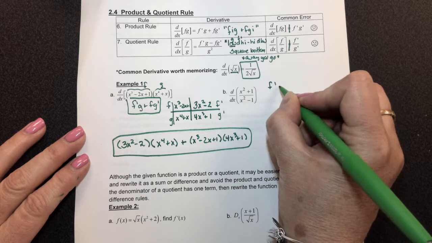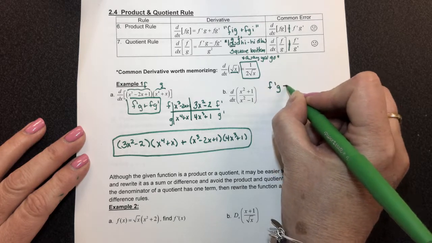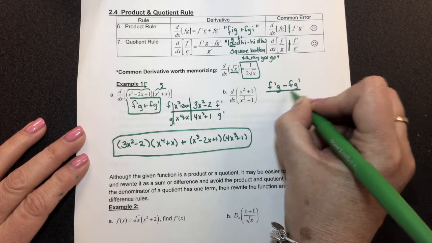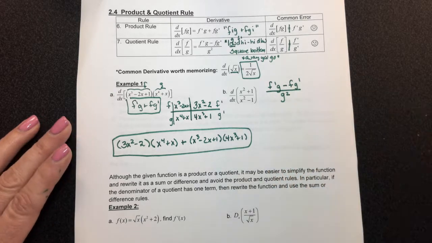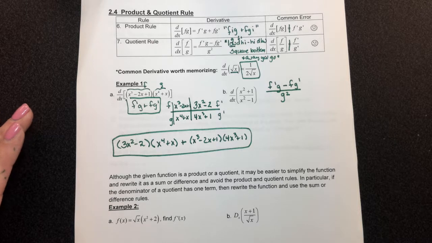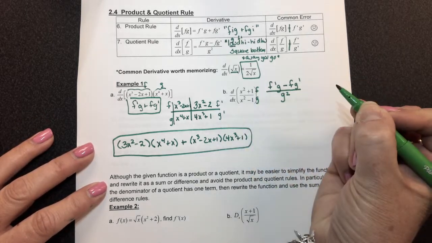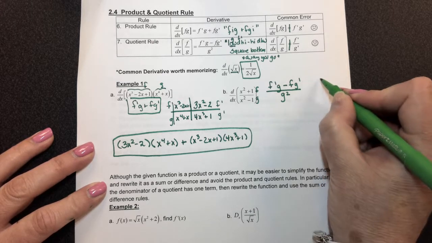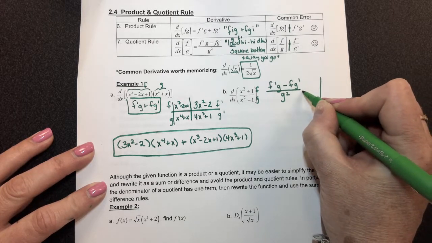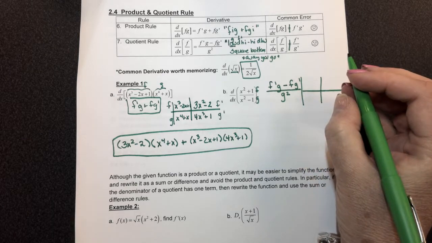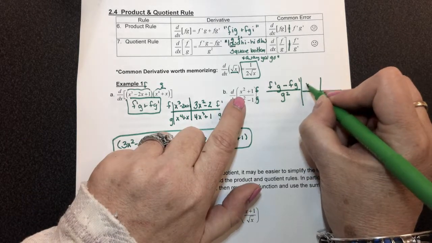So you're going to have to use your quotient rule. So there's your low d high, so there's your f prime g, minus high d low, f g prime, square the bottom, and away you go. So there's your quotient rule. So remember, f is the numerator, g is the denominator. So just like we did with the product rule problems, what you want to do is identify f and g first. So f is the numerator.